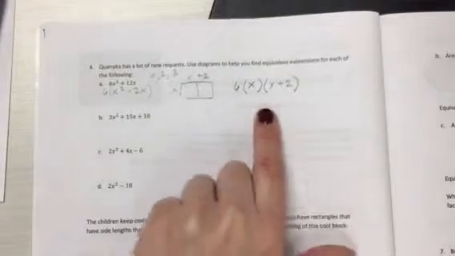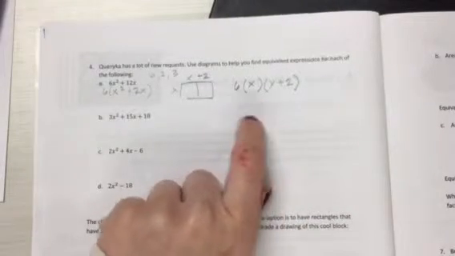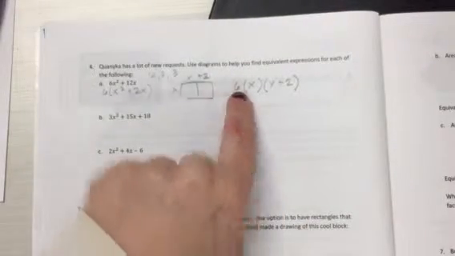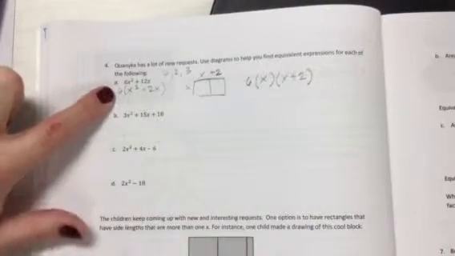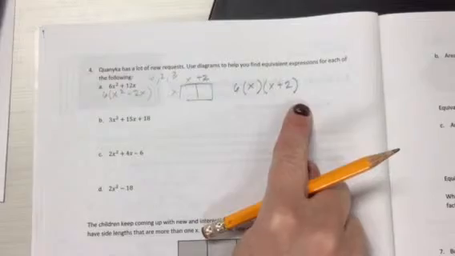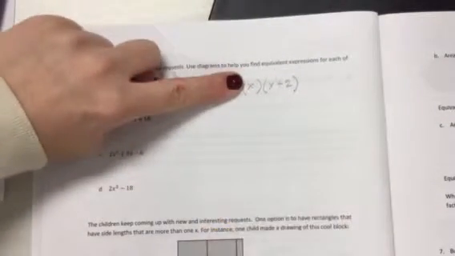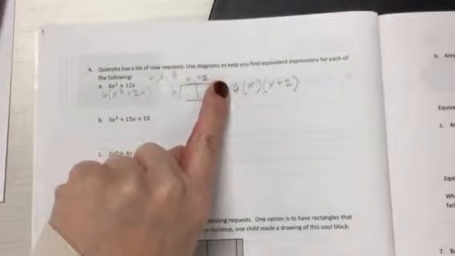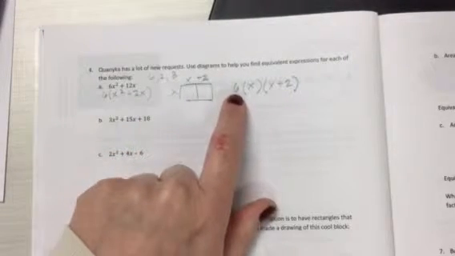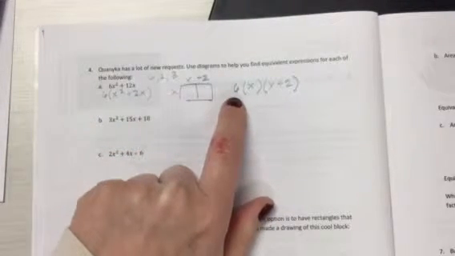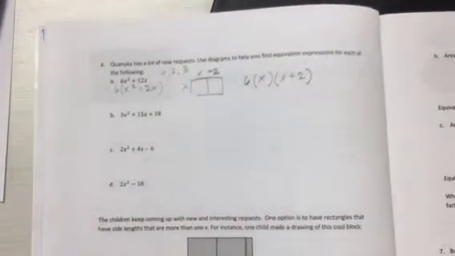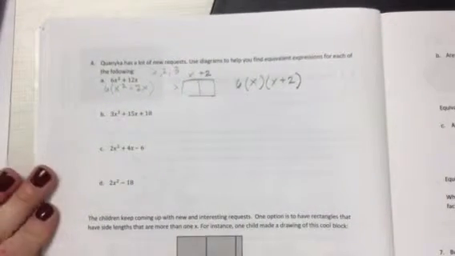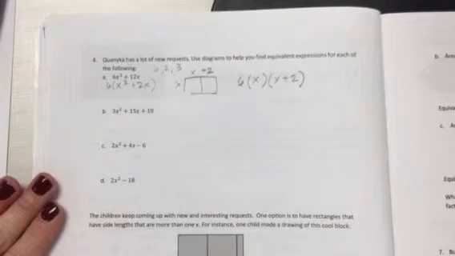One thing that I want to make sure you all are not forgetting, after you pull out your common factor, you have to make sure that you include it in your final equivalent expression. So if all you put was x times x plus 2, you got it wrong because there's 6 of those boxes. You have to multiply it back by your common factor. Does that make sense? I don't know why I asked that. You all can't answer me. Okay, so hopefully this is making sense to you.